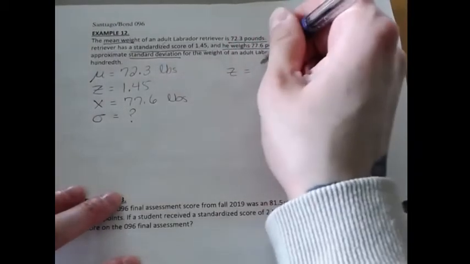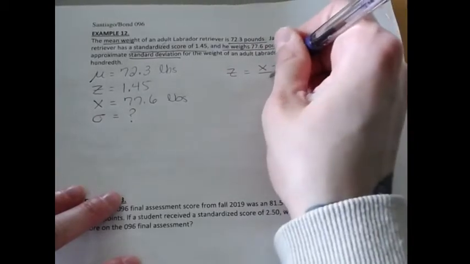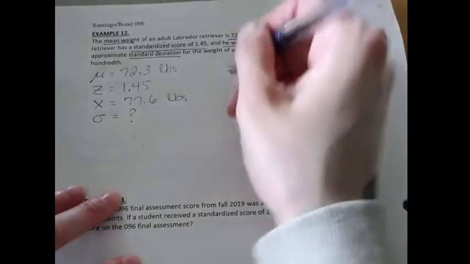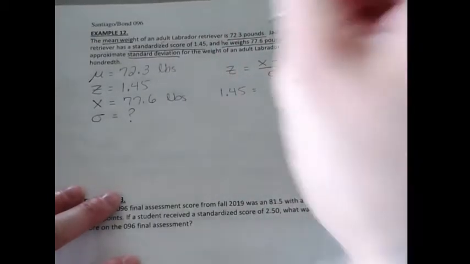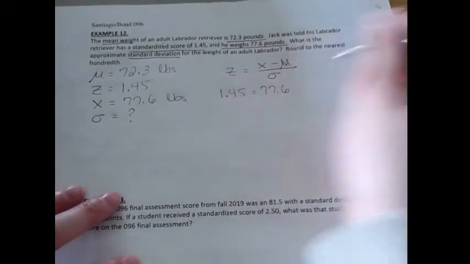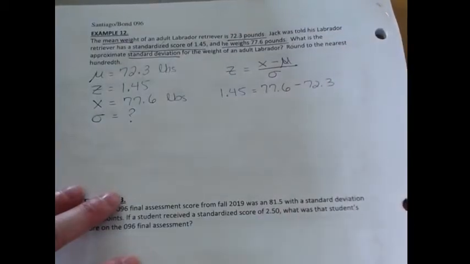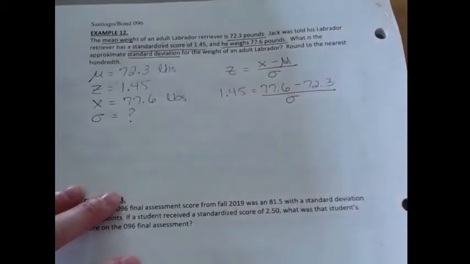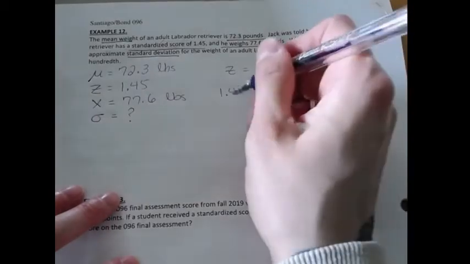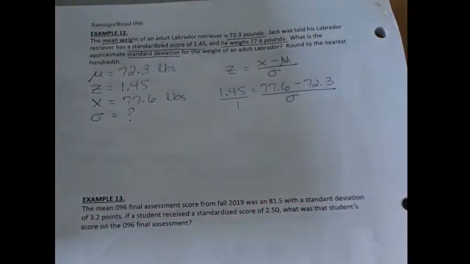So z is equal to the raw data value minus the mean divided by the standard deviation. The z-score is 1.45. Our raw data value is 77.6. Our mean is 72.3. And our standard deviation is unknown, so I'm just going to leave it as sigma. We still have a proportion, so we are still able to cross multiply.